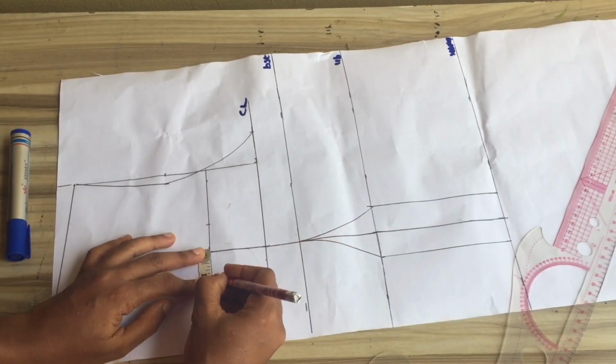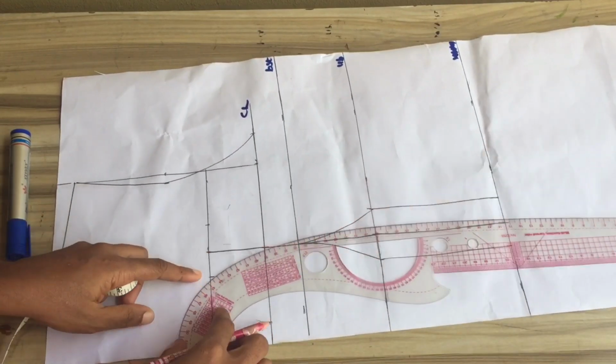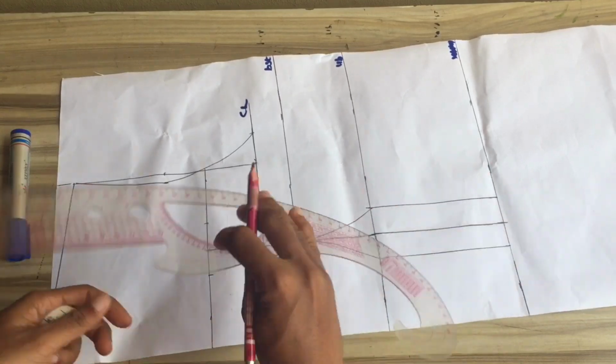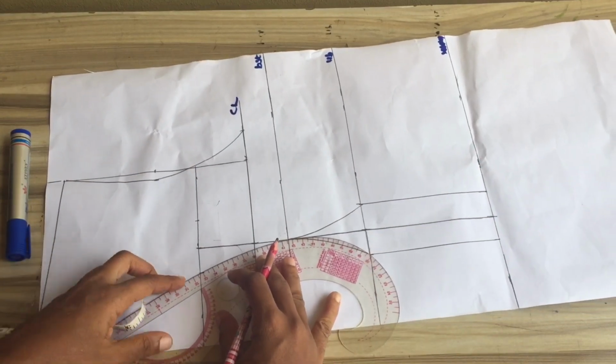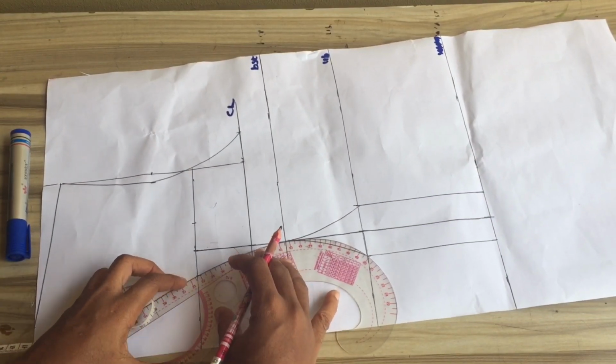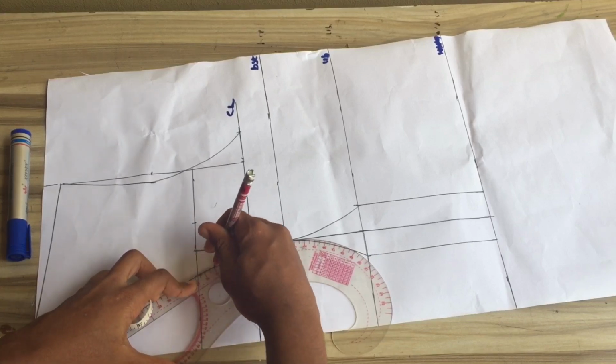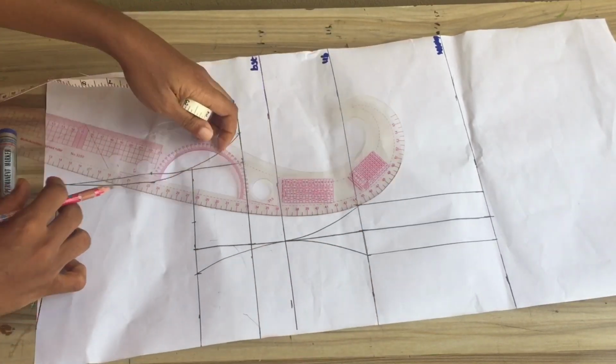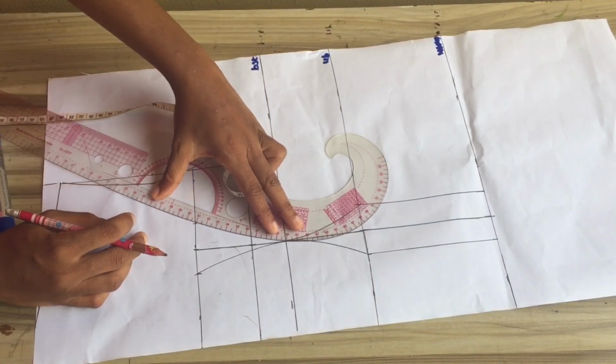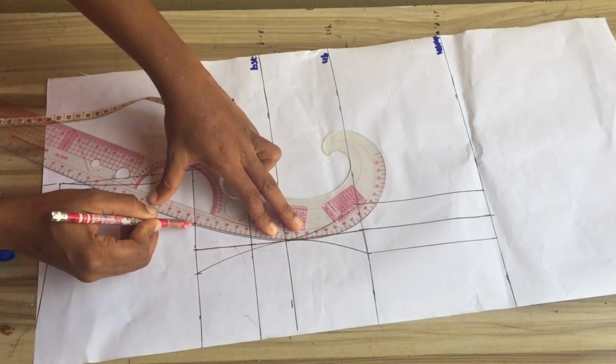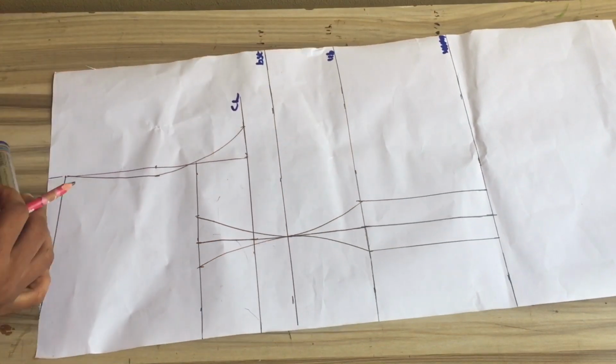Now I'll be marking a dart intake of 1 inch at both sides. For a plus size, you're going to make use of 1.5 inches. And after I'm done doing that, I'm going to place my curved ruler connecting from that point down to the under bust. And at the other part, I'm also going to repeat the same process.